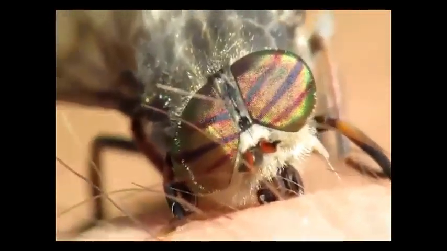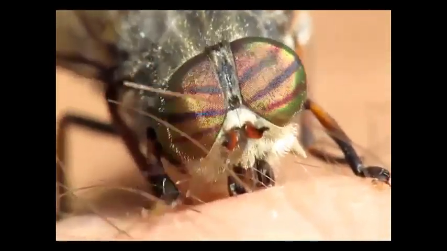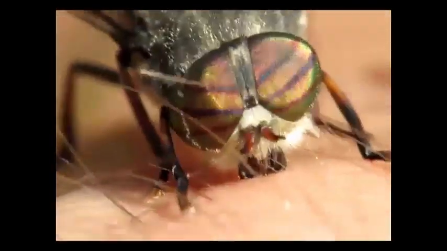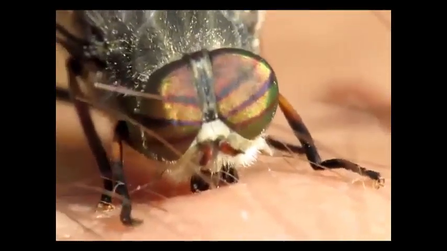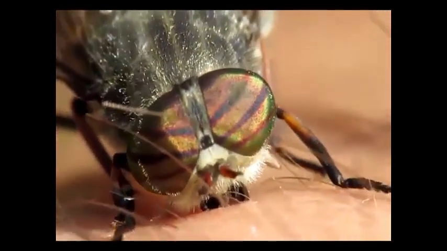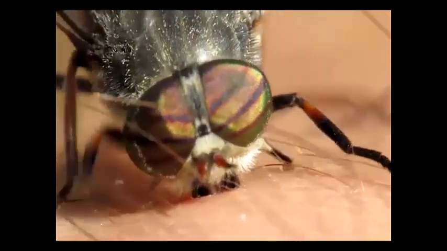Watch that thing go. Oh, that would be so painful. But this is why it hurts so bad when you have a horsefly bite you. So you can see those sort of two segmented stumpy maxillary palps there on either side. Yeah, it's literally like this insect is snipping into you with scissors.